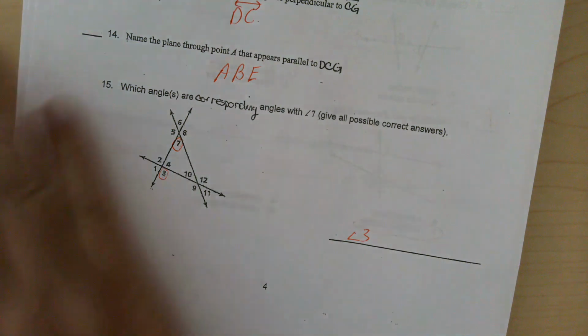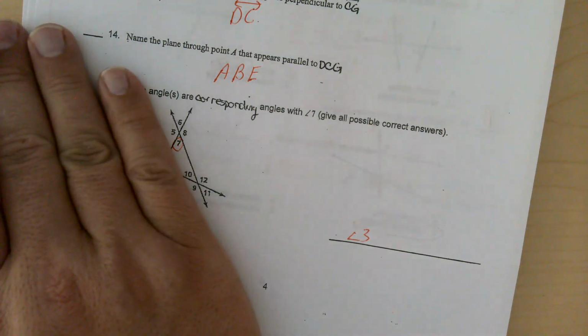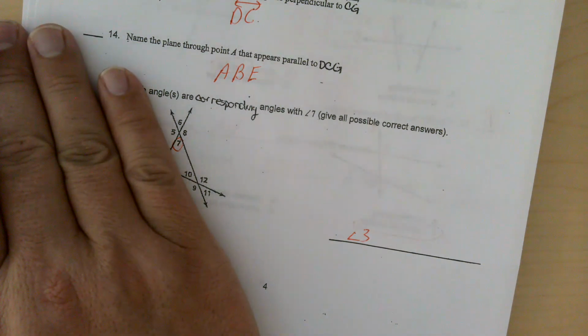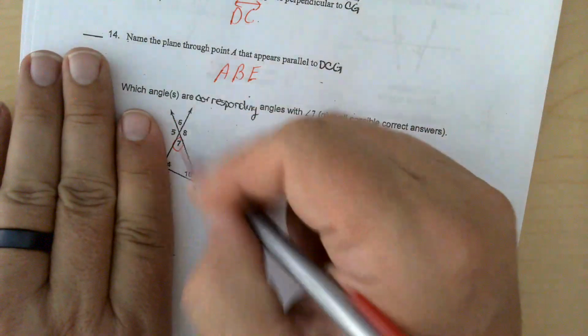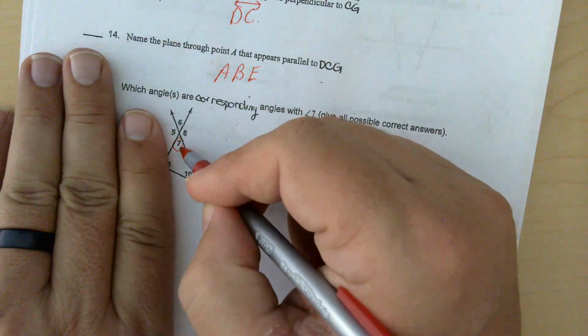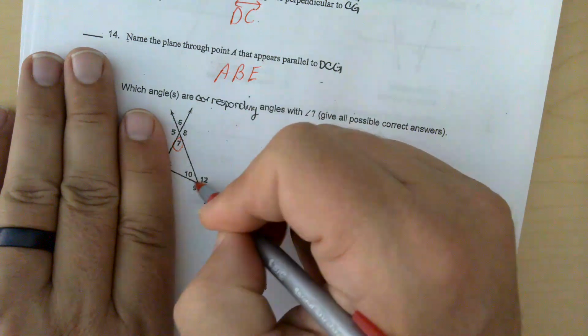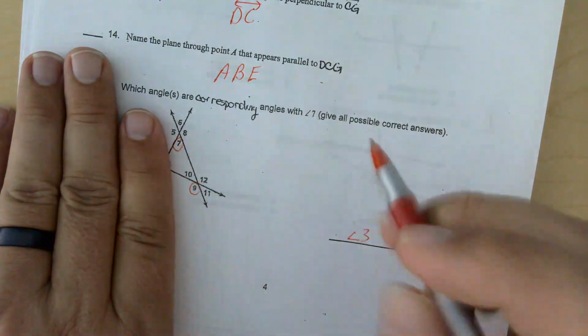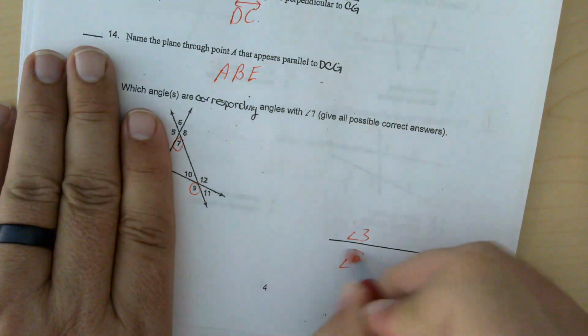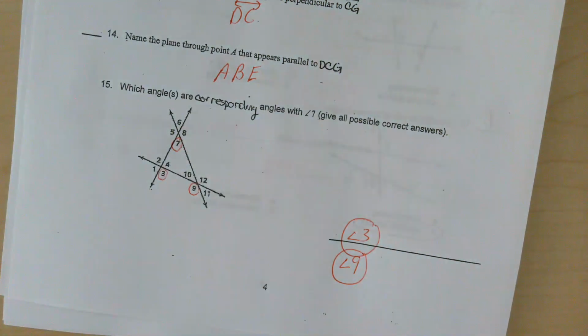And then if I look at it like this, my transversal is this line now. I'm to the left and below. Left and below would be angle 9. So angle 9. Those are your two angles. No other angle from this diagram would be corresponding to angle 7. So just make sure you understand what you're going to be looking at when you do this problem on your quiz.